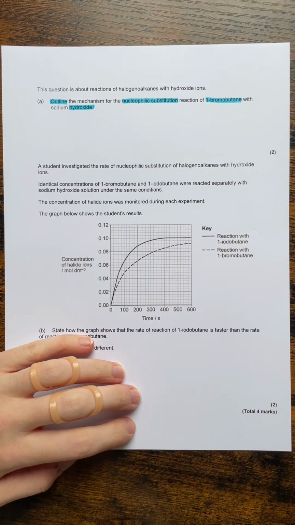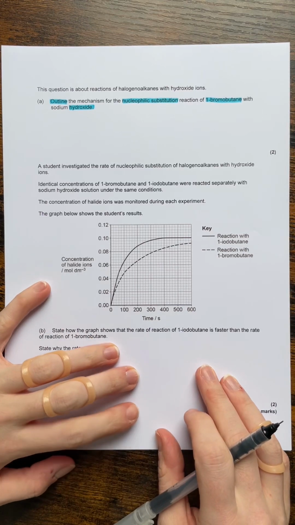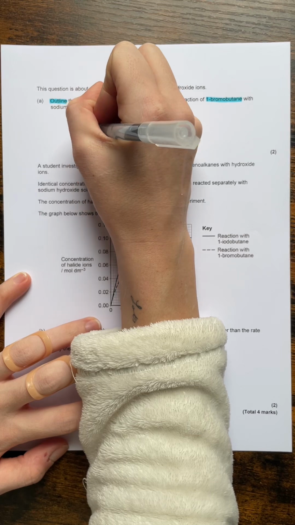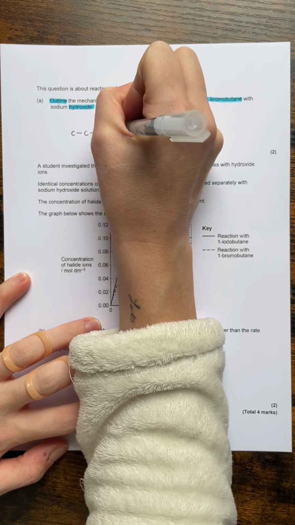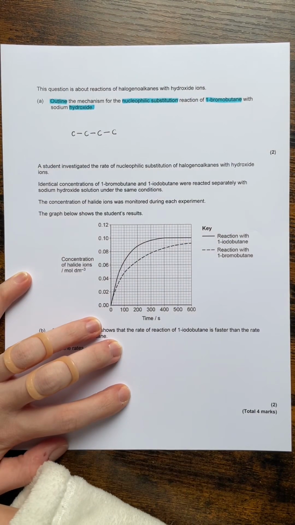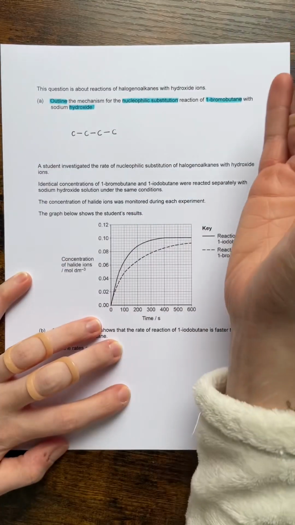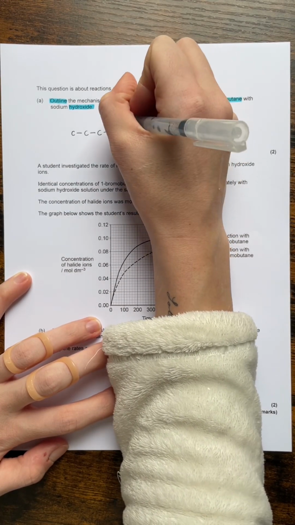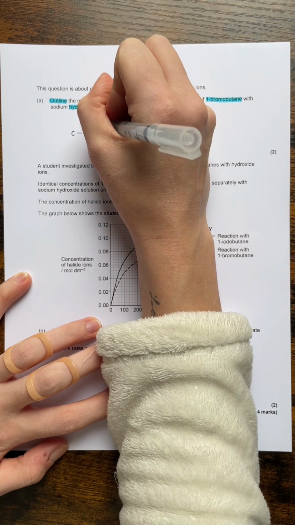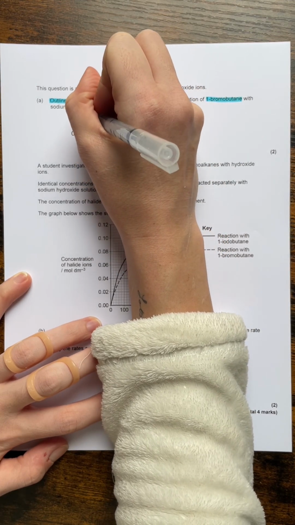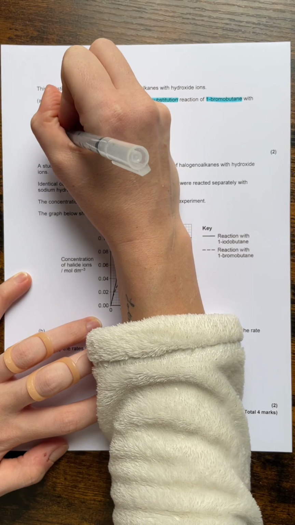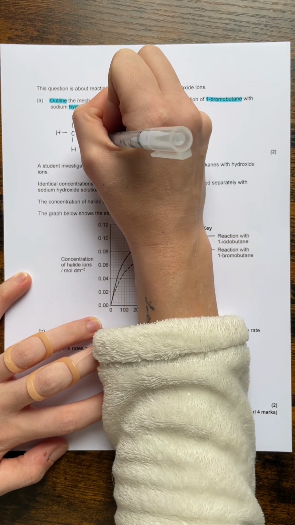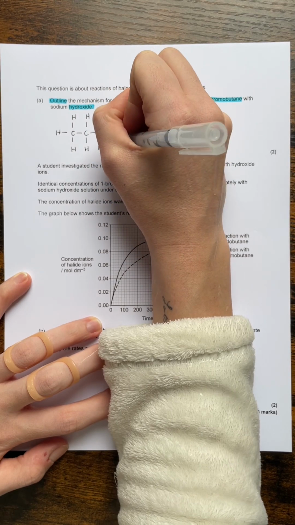So first thing we need to do is draw the structure for 1-bromobutane. So butane, longest chain, 4 carbons. And then the bromine is on the first carbon. Now the first carbon can be at either end. I'm going to put it on this right hand side so that it's nice and easy to draw the mechanism. And then I need to pop my hydrogens into every other position on that carbon chain, like that.